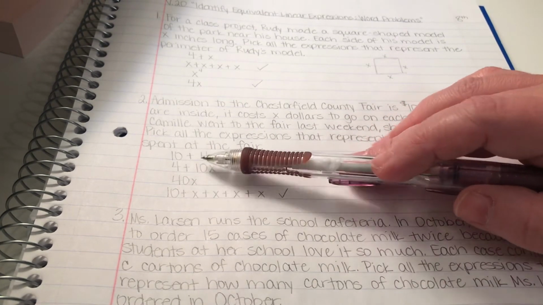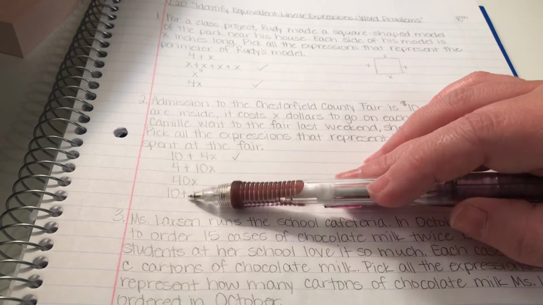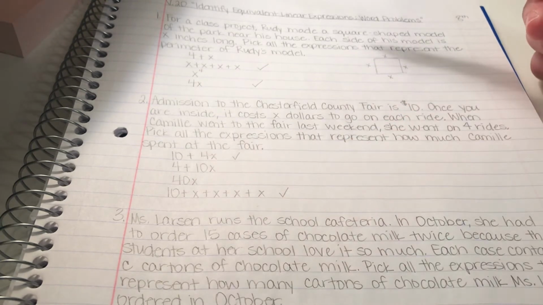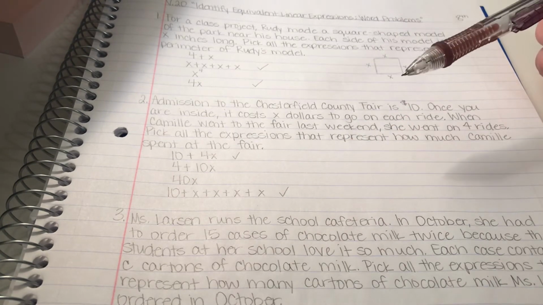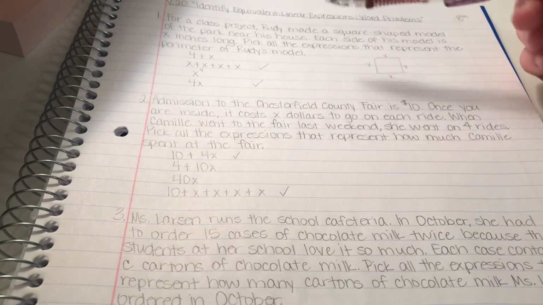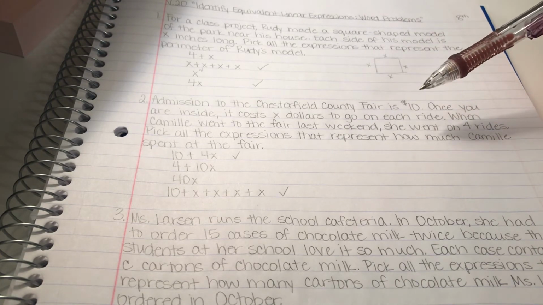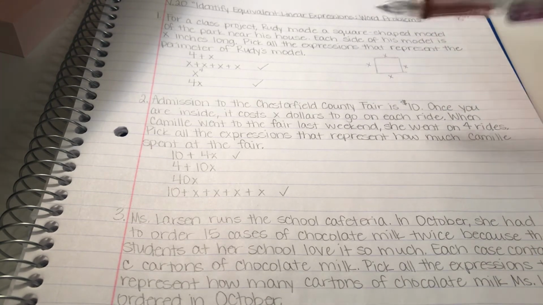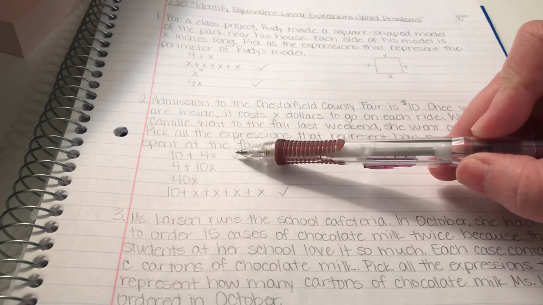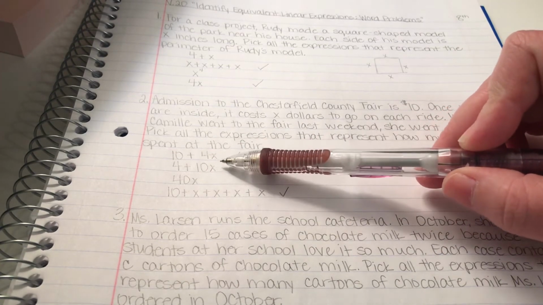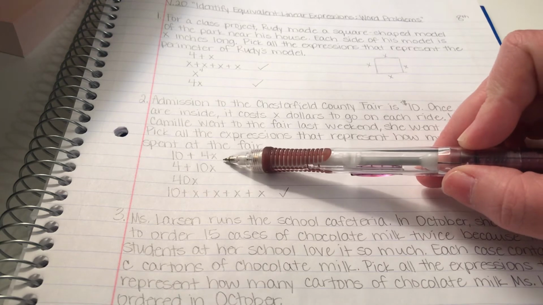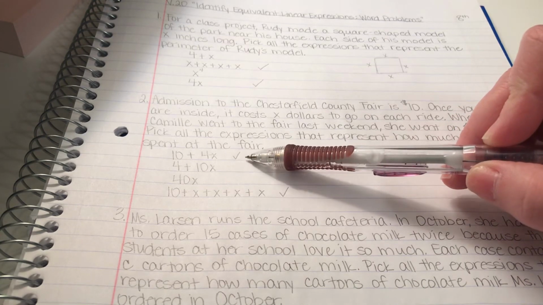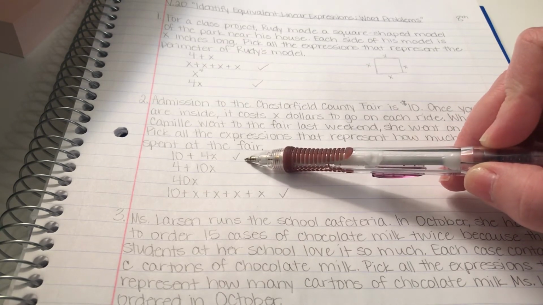I'm going to show you the 2 correct answers, but for each of these, you have to pay $10 just to get in. And then depending on how many rides you ride, it's X dollars to go on each ride. So it says she went on 4 rides. So you could write it as 10 plus 4x, because $10 to get in plus 4 times however much it costs to go on a ride. So this is one correct answer.